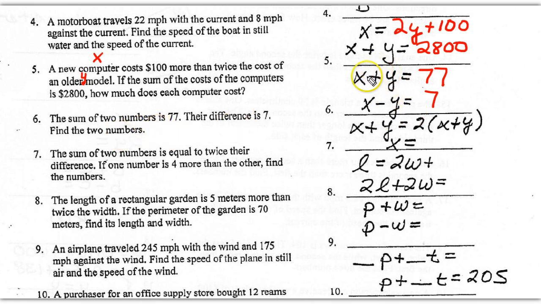Well, again, notice if you just put a line under these they cancel out. And here we would use substitution. Okay, let's look at number 7. The sum of two numbers, so X plus Y, is equal to twice their original difference.